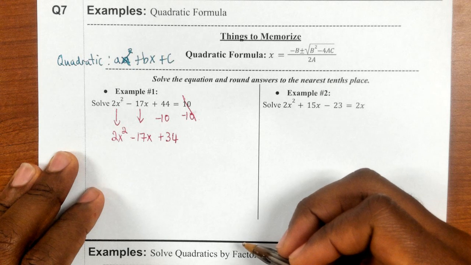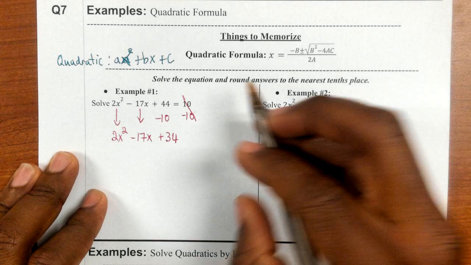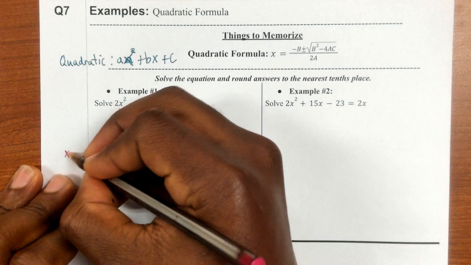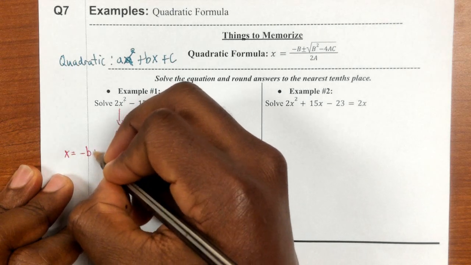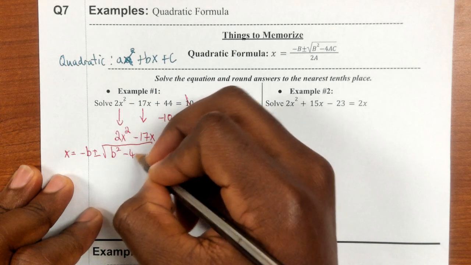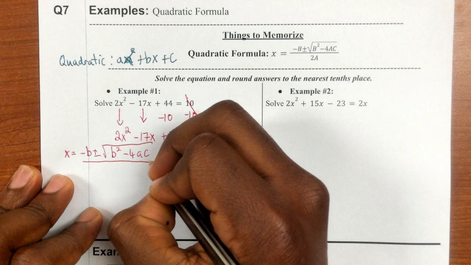So now I'm going to use my quadratic formula. Your quadratic formula is x equals negative b plus or minus the square root of b squared minus 4ac, all over 2a.